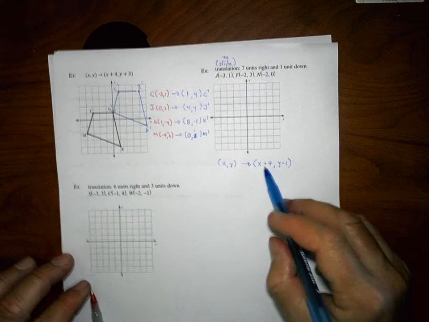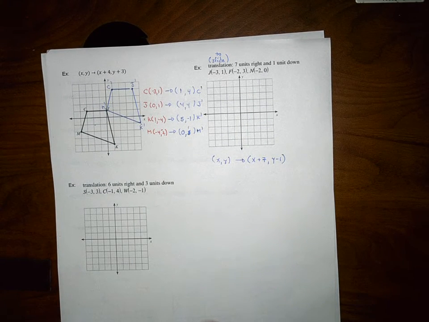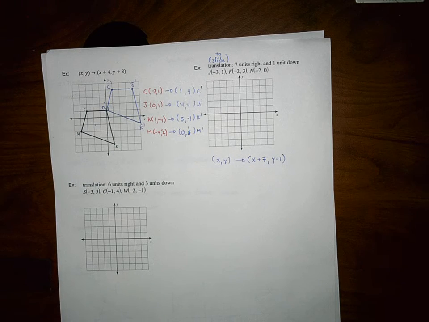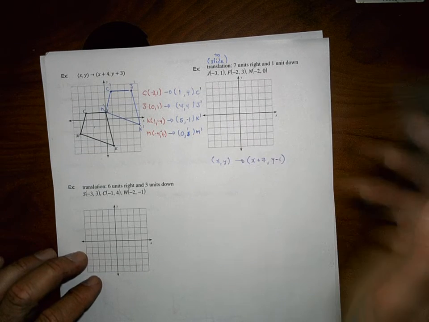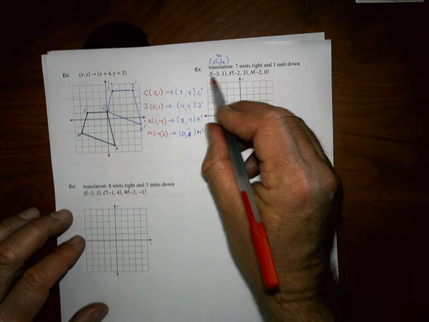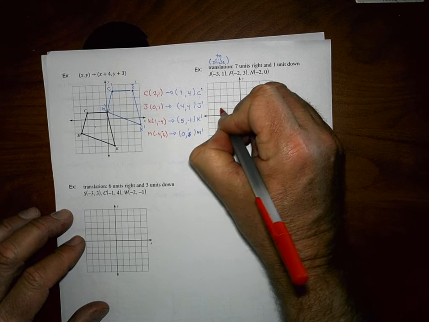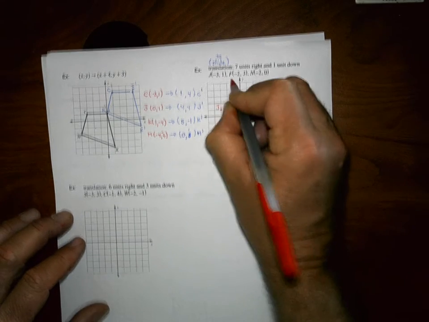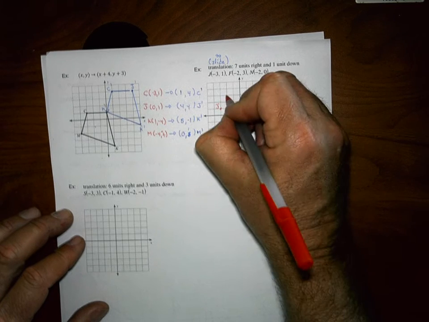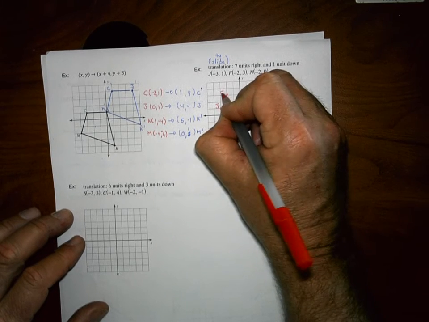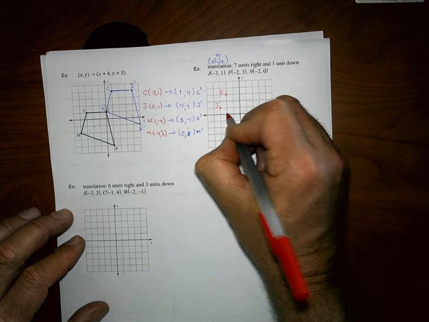Okay, but I don't have a shape here, so what do I do? Oh, you plot the points J, F, and N. Great job. Okay, so I'm going to plot the point J: negative 3, 1. So there's J. I plot the point F: negative 2, 3. There's the point F. I plot the point N: negative 2, 0. So that's the point N right there.